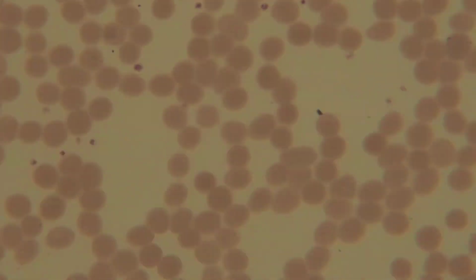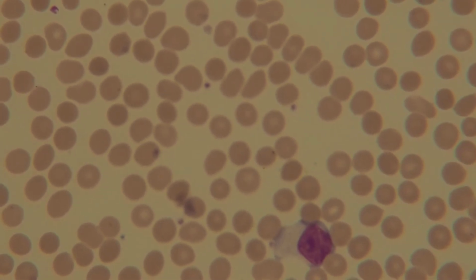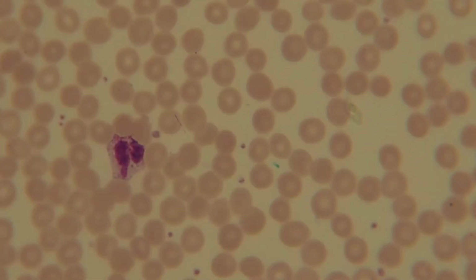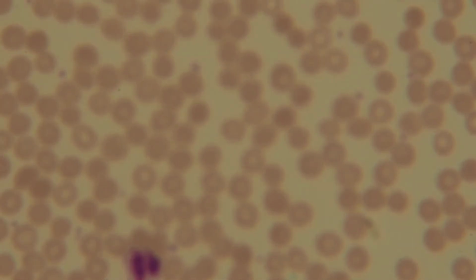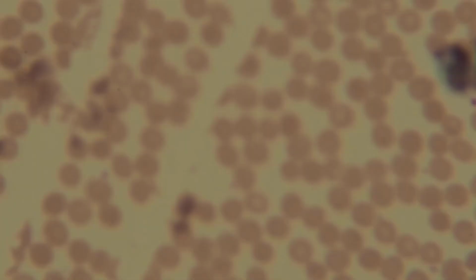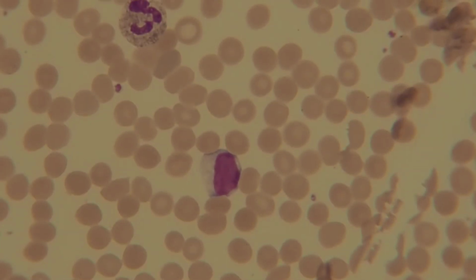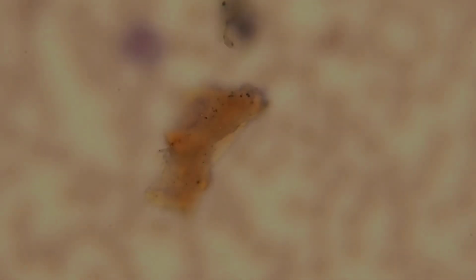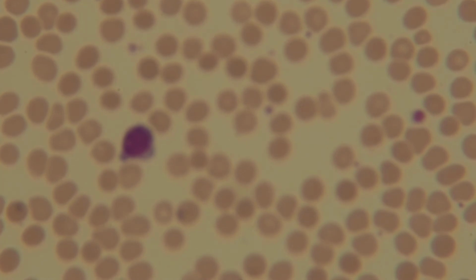Lymphocyte. Lymphocyte. Neutrophil. Neutrophil. Neutrophil. Lymphocyte, neutrophil. Neutrophil. Lymphocyte.